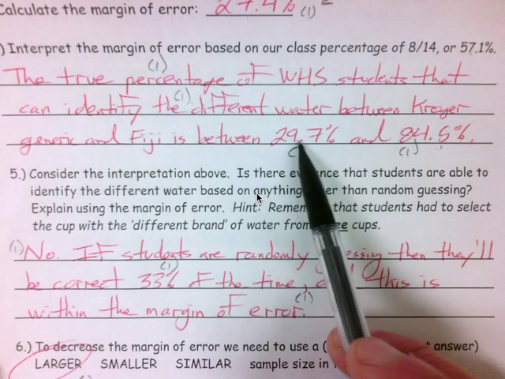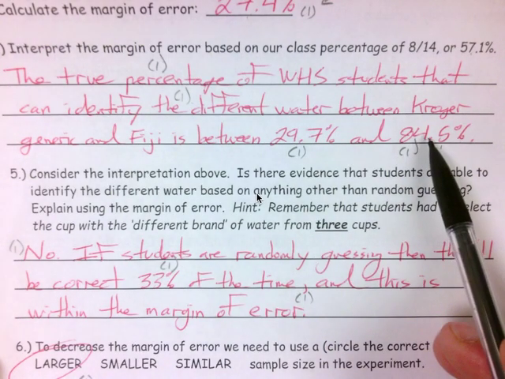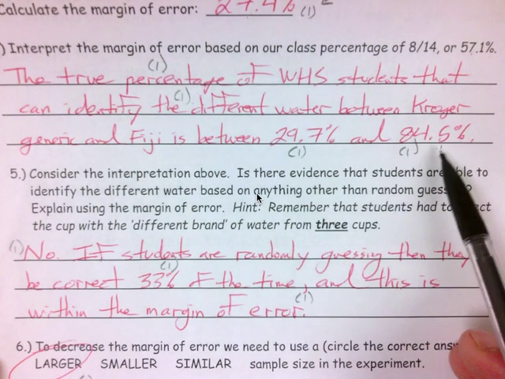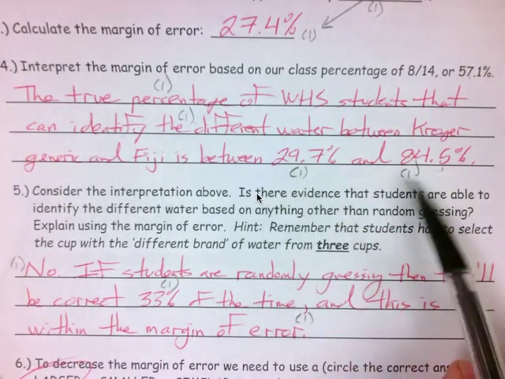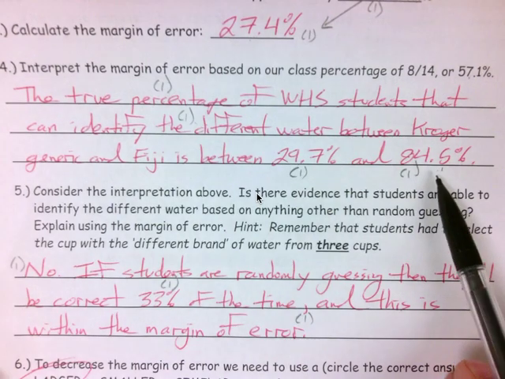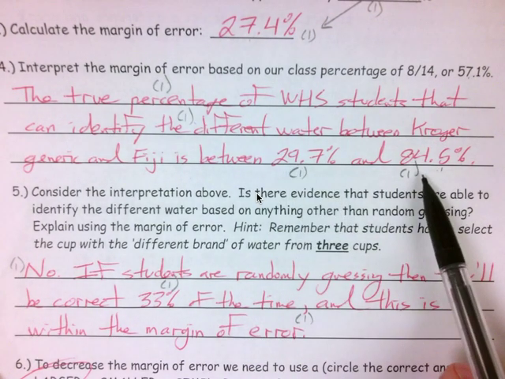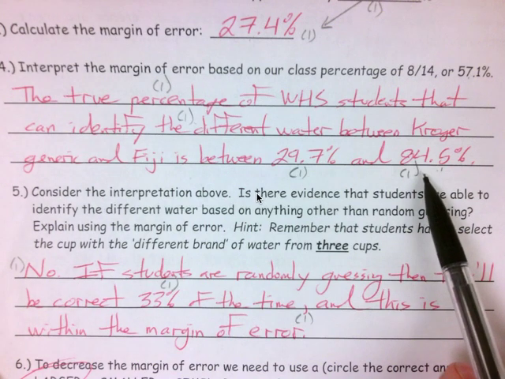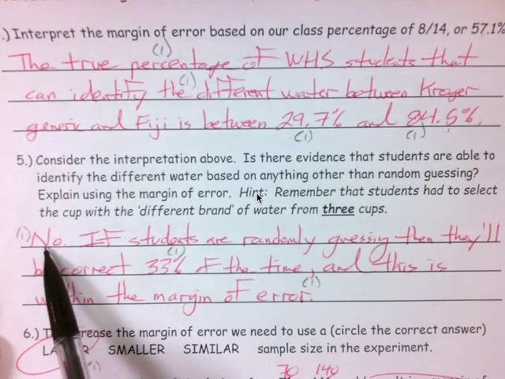Well, notice 33% is actually captured within our margin of error. Now, I know we have a humongous margin of error, so we have a very wide span of where the truth might be. So having said that, this span captures 33.3 repeating percent. It captures the percentage that suggests that maybe people are just randomly guessing. So the correct answer to number 5 is no.